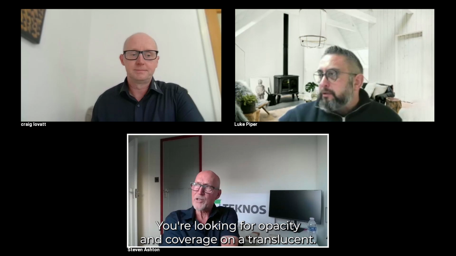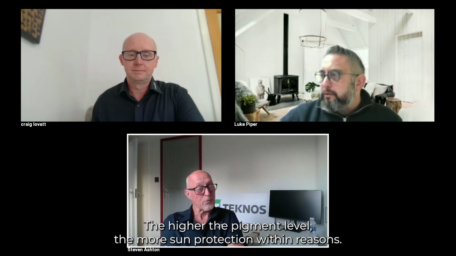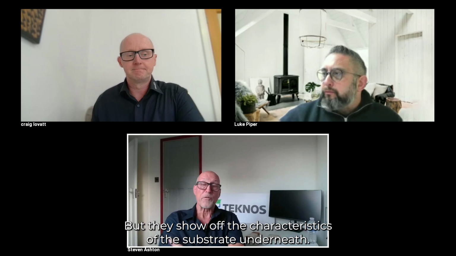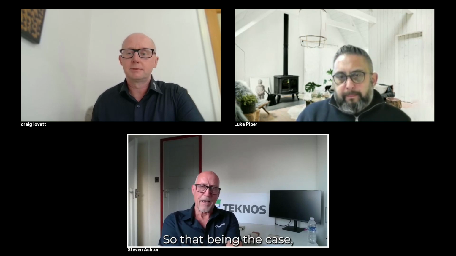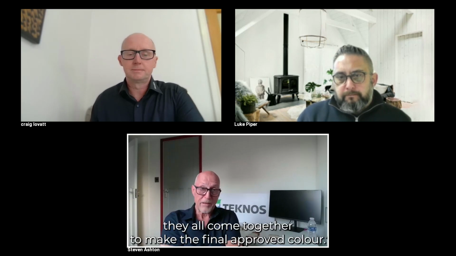On a translucent, you have a certain level of pigment. The higher the pigment level, the more sun protection within reason. So the light oak colours have the lowest levels of UV protection in them, but they show off the characteristics of the substrate underneath, and people like them. So depending on your substrate and your base stain colour, they all come together to make the final approved colour.